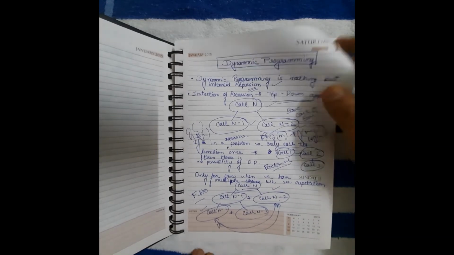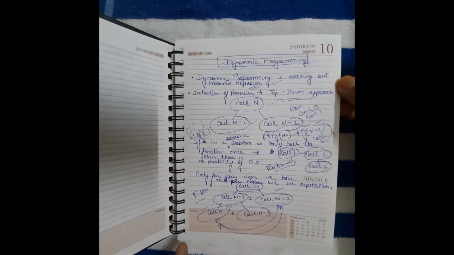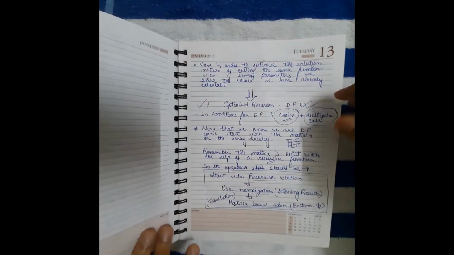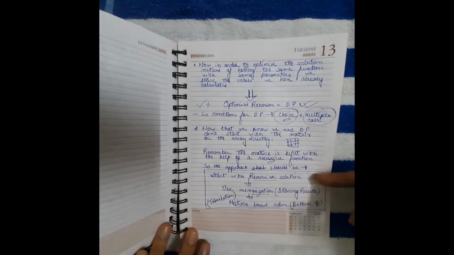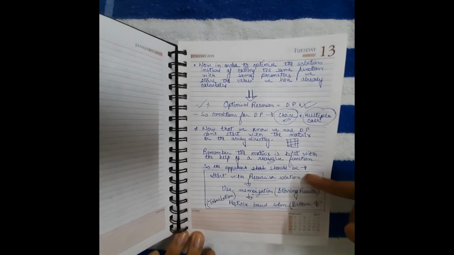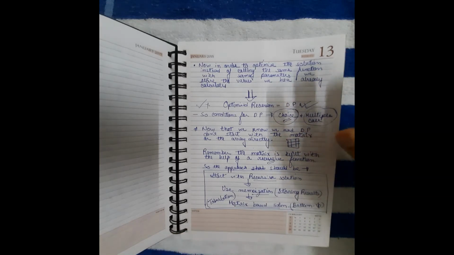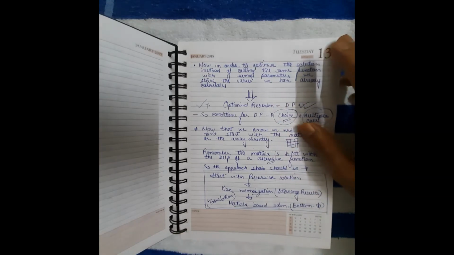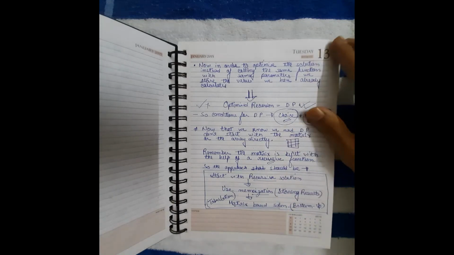So to give you a quick recap, we first discussed what dynamic programming was. We discussed the approach, like the stages of a dynamic programming solution. First we think of a recursive solution, then we memoize it, and followed by that we also try to do tabulation.